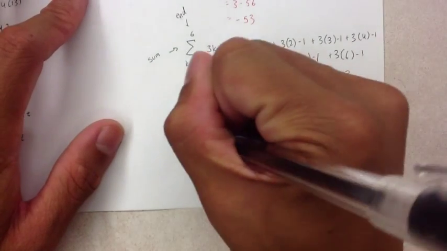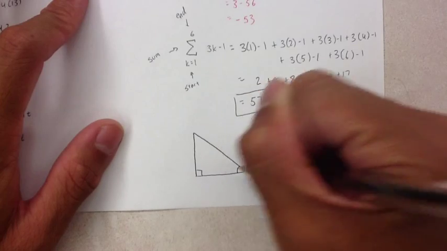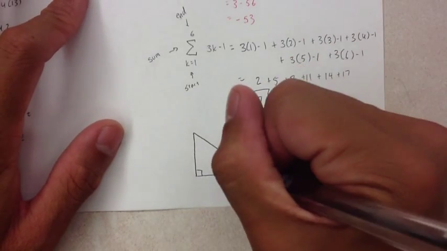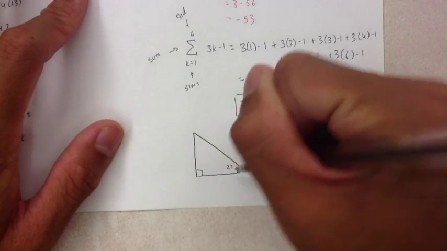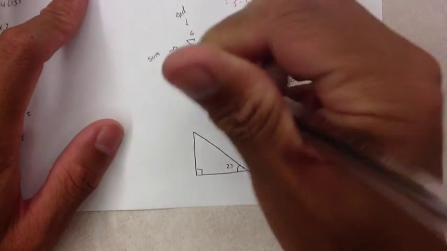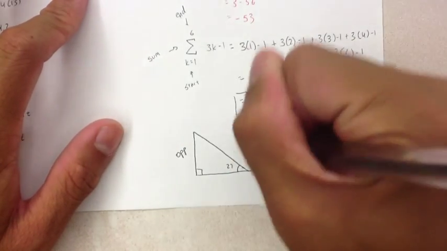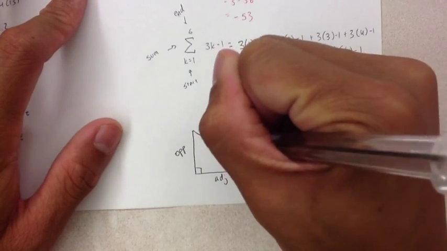Last topic is the trig. If you have a right triangle and you have a right angle here, this angle which we call theta, let's say I give you this is 27. From this angle, you just look from this direction. So let's say you're a person and you're looking at this. Well, the opposite is going to be over here. The one that's next to you as a person is the adjacent, and the long side is always the hypotenuse.